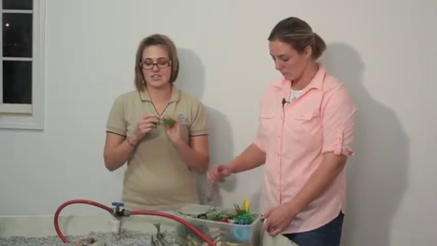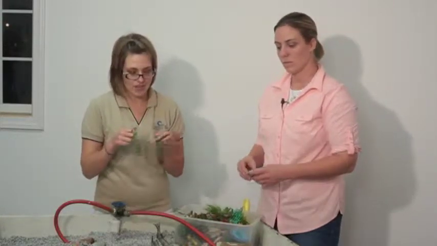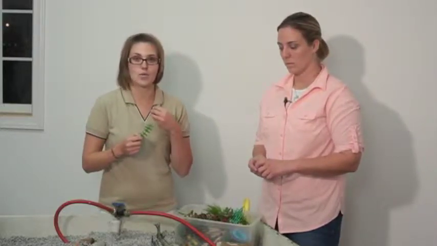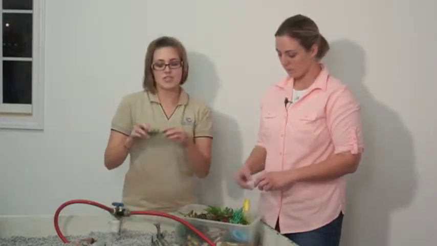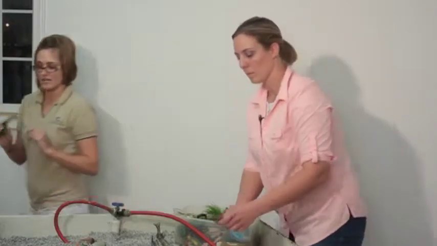Oftentimes we like to have students figure out where they want to put their own things. And one thing I've seen a lot is they really pick up on the fact that the water moves fastest on those outside bends. So they like to put their plants on the outside bends. So I'm going to put some plants over there.